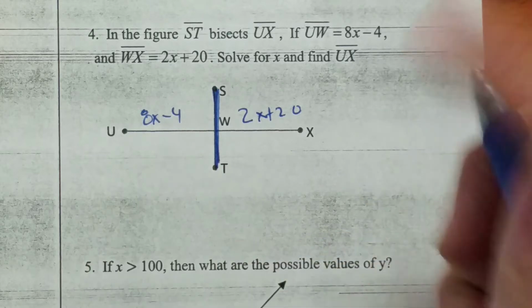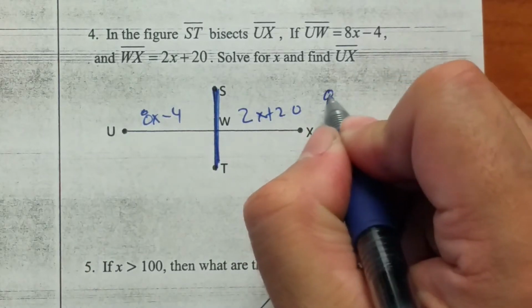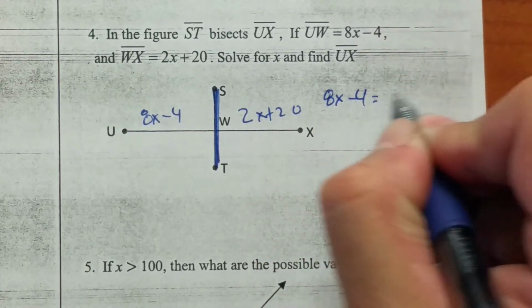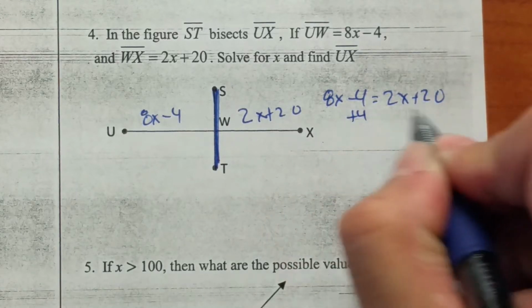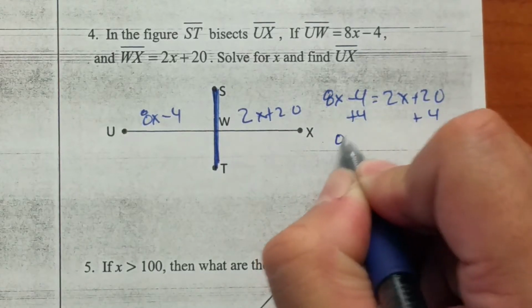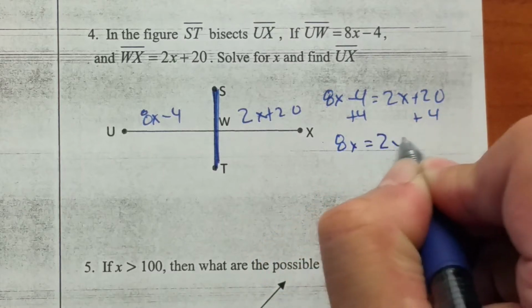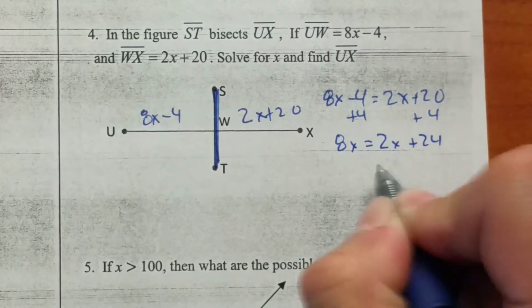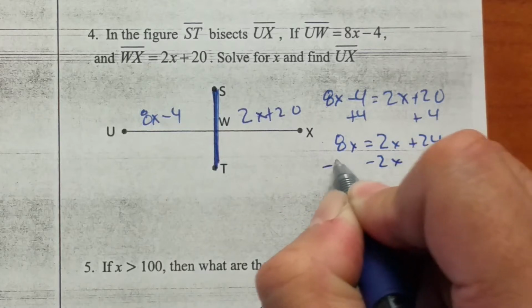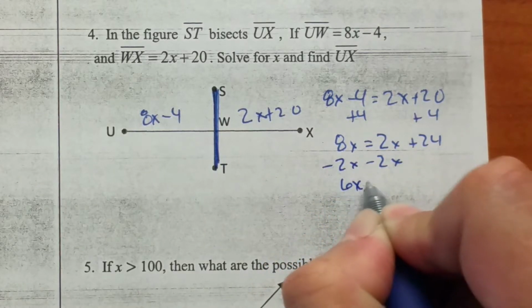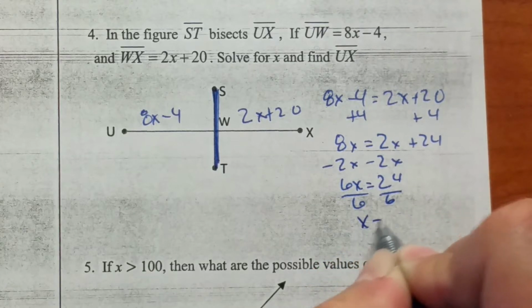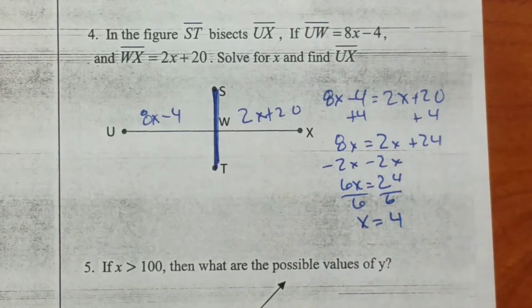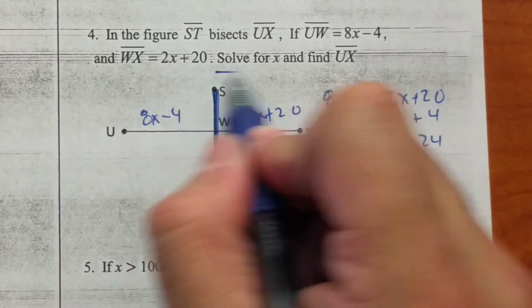Now, if they're equal parts, I set them equal to each other. 8x minus 4 equals 2x plus 20. Add 4 to both sides: 8x equals 2x plus 24. Subtract 2x: 6x is 24. Divided by 6, x is 4.